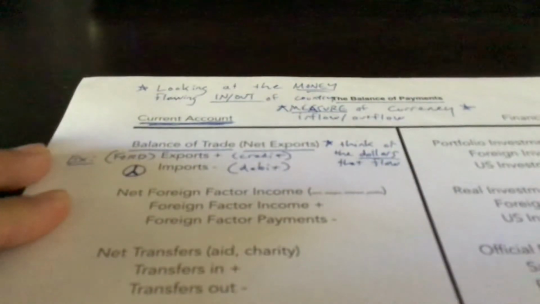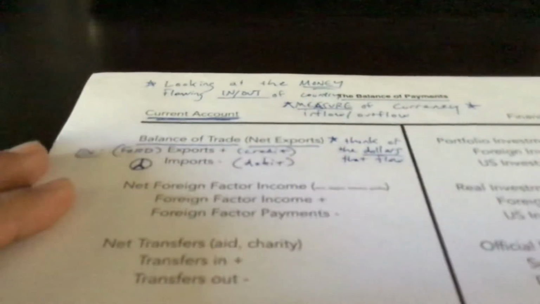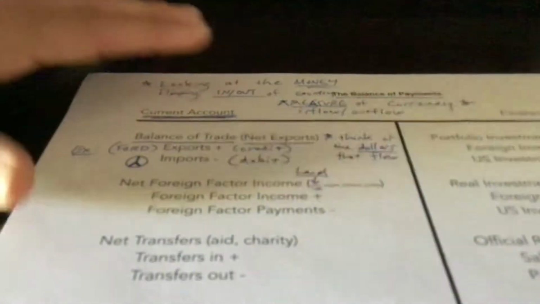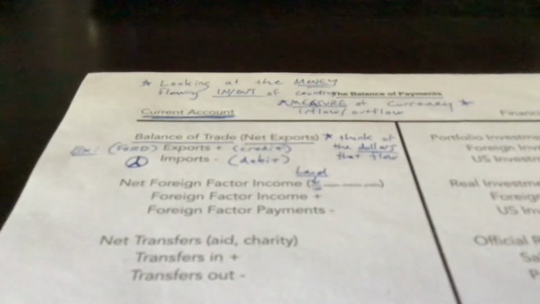Net foreign factor income. What are the factors of production? They're really, really tall here, okay? You've got land, which gives you rent. Land gives you rent. Labor gives you wages.